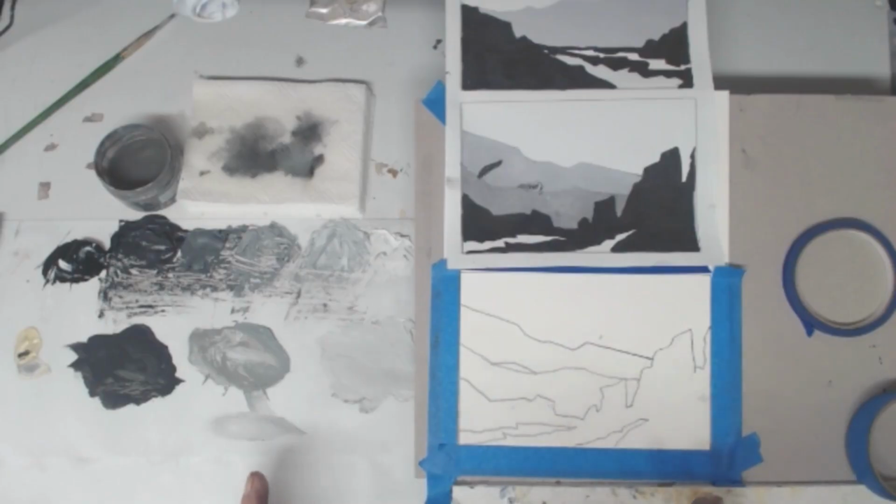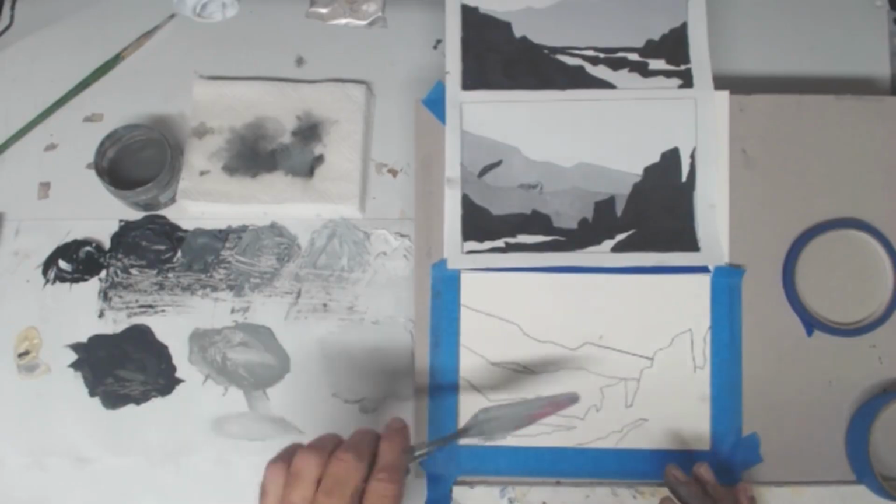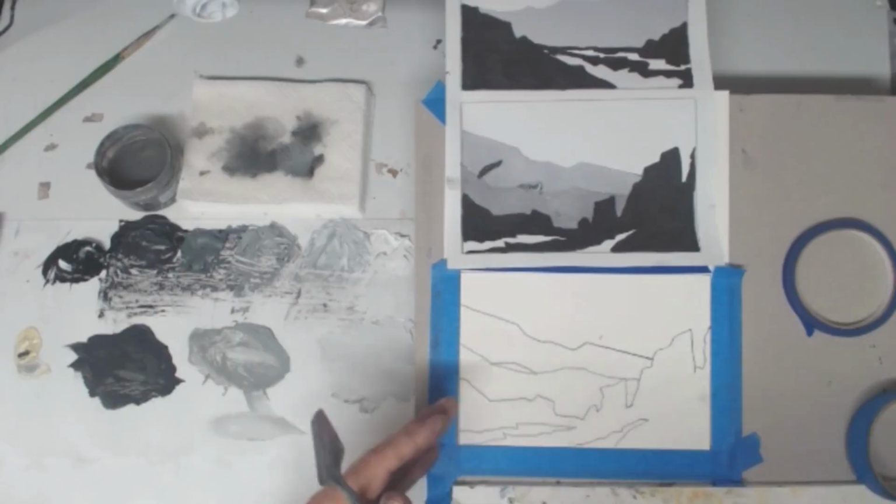Okay, the black and the white to start with. But I'm not going to paint in black, because then in order to paint the middle tone, I'd have to really let it dry, then paint in the middle tone value, because if I paint it in before it's dry, it's going to mix and change the values and so forth.